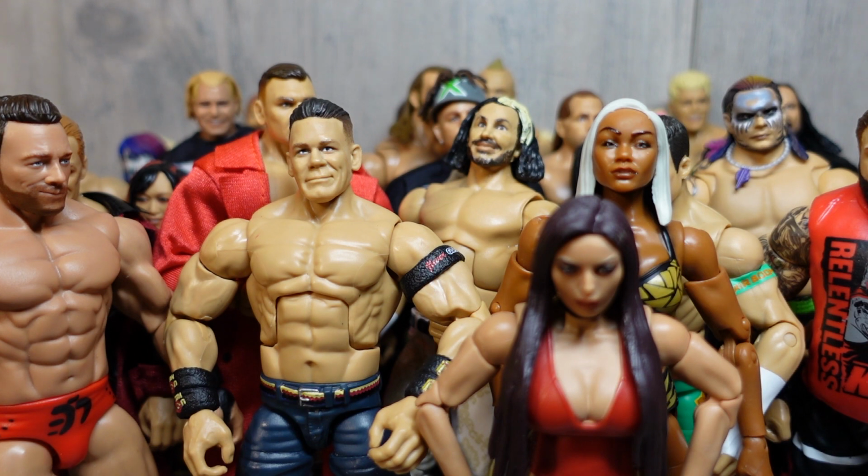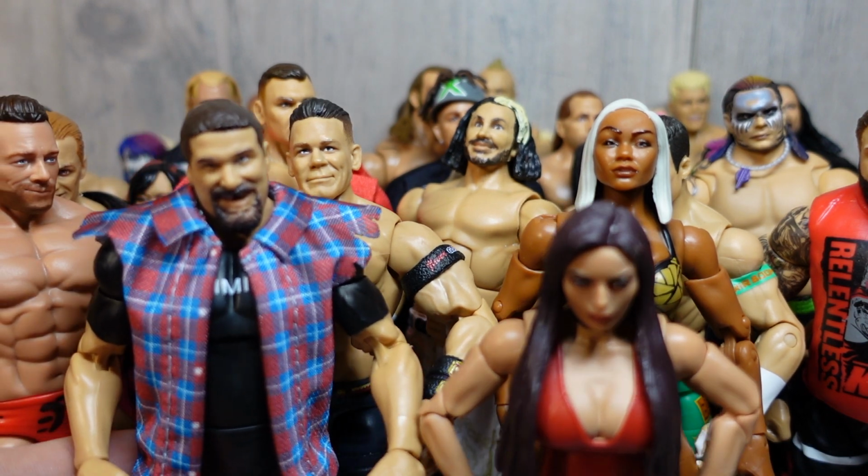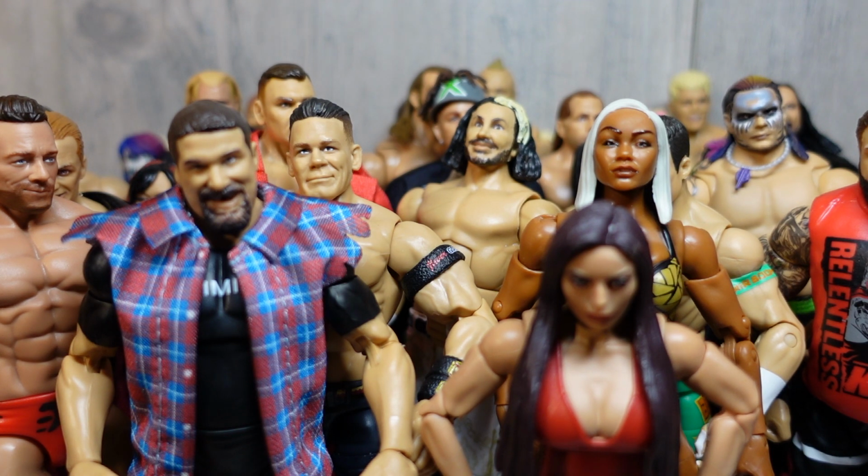For the men's side of things, I went with the hardcore legend Mick Foley. And also, what I didn't say about this is, if I draft somebody with multiple personas, take Finn Balor for example, he can turn and morph into the Demon King. I automatically get the Demon King as well.